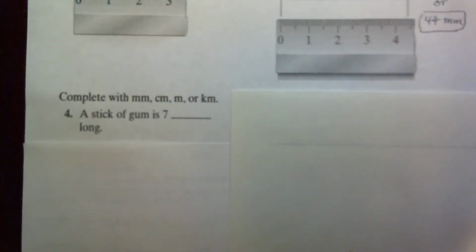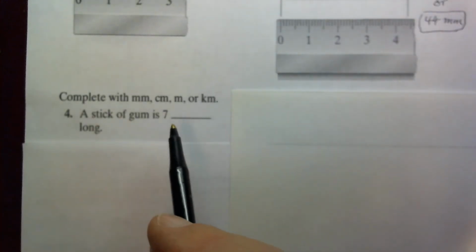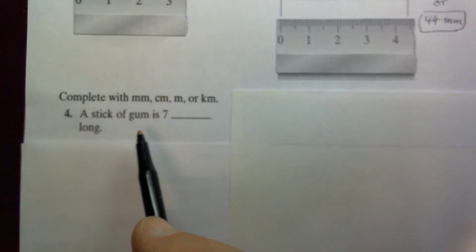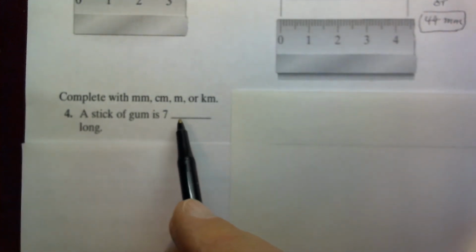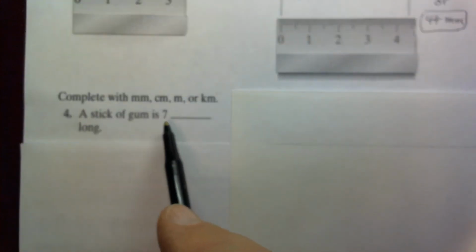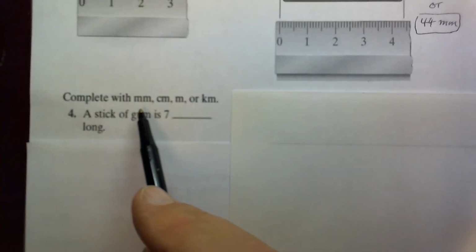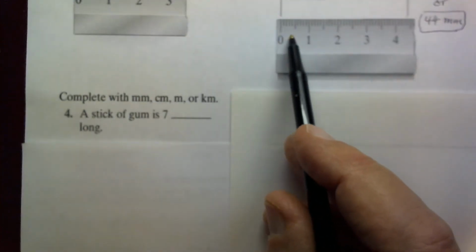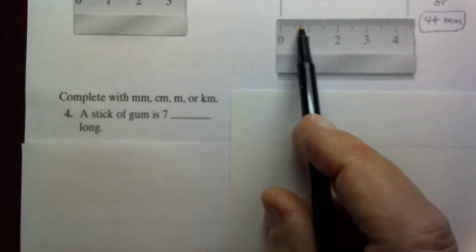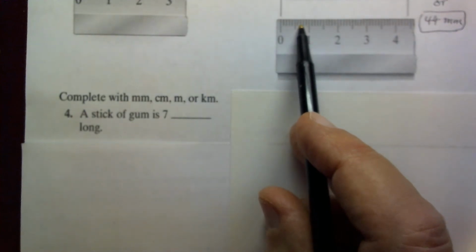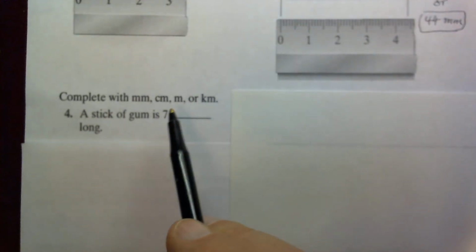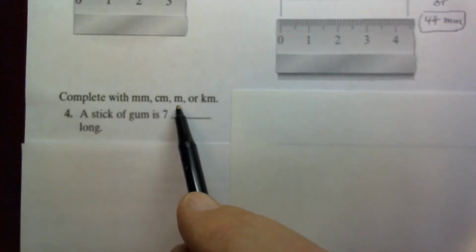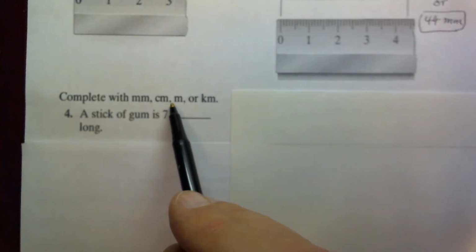In the next exercise, we are supposed to complete the statement with millimeters, centimeters, meters, or kilometers. So a stick of gum is 7 units long. Now, millimeters, you look at 7 millimeters, that would be 1, 2, 3, 4, 5, 6, 7 millimeters. So obviously, a stick of gum is not 7 millimeters long. Then there's 7 centimeters. That seems to make a lot more sense than millimeters, but let's go on.